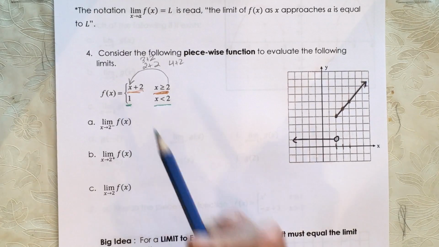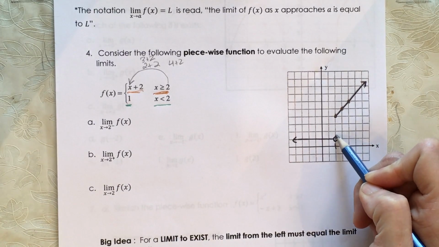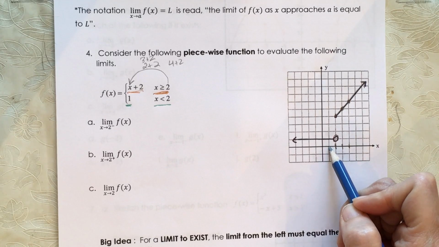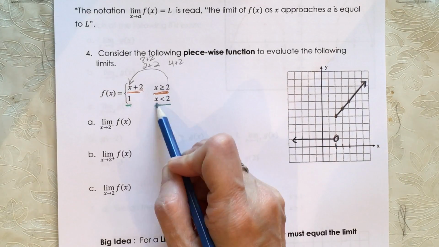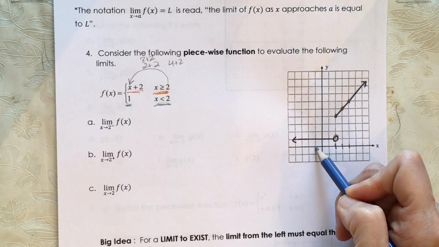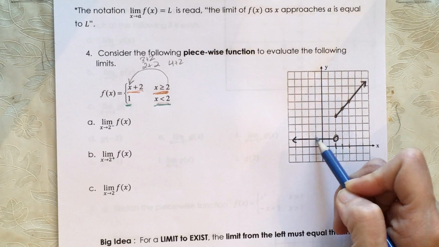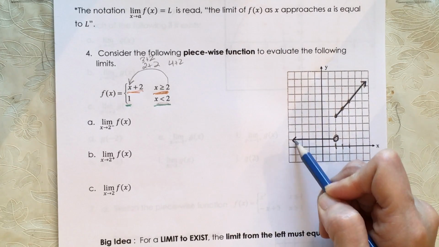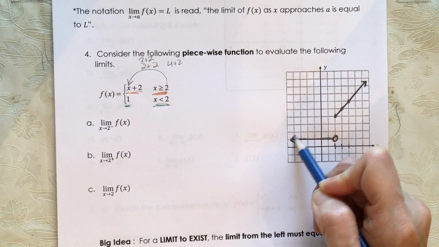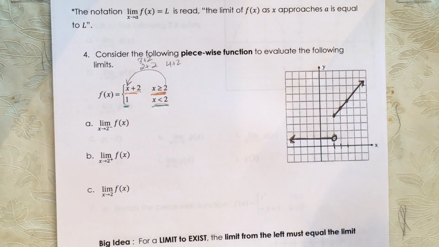Anything we put in, we get back out 1 in this case. But I'm going to have this open dot when x is equal to 2. Then I'm allowed to put anything less than 2 in. If I put 1 in, I get 1, 0 in, I get 1, because this is a constant function. So no matter what x is, y or f at x is always 1, which gives us our second branch of our function.